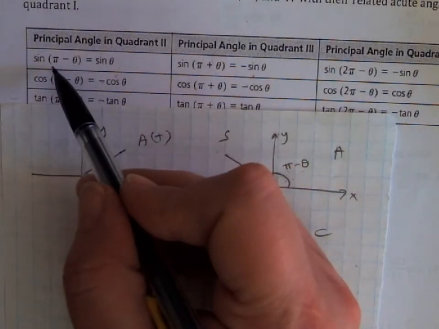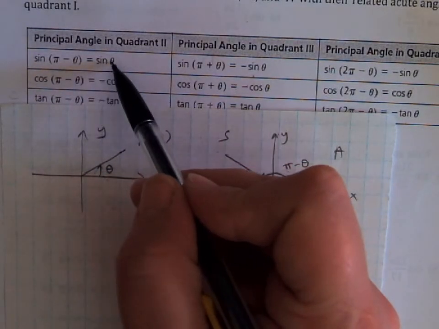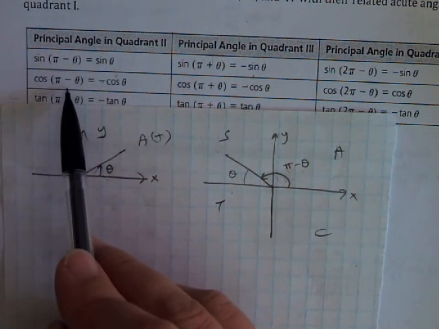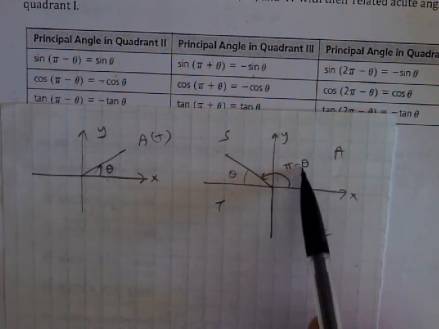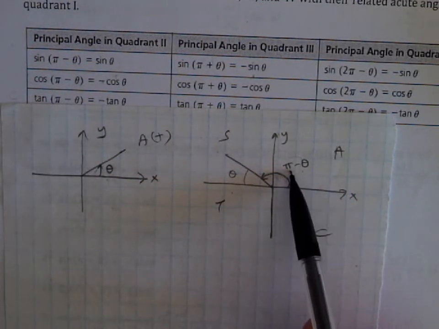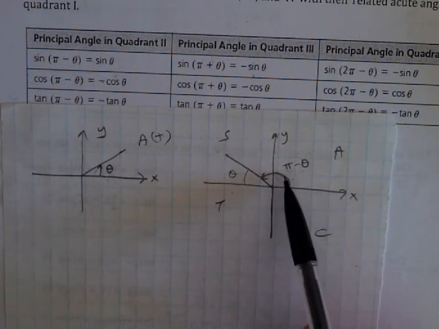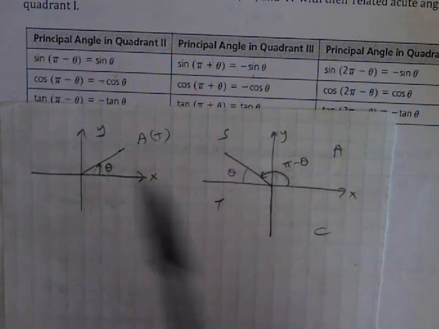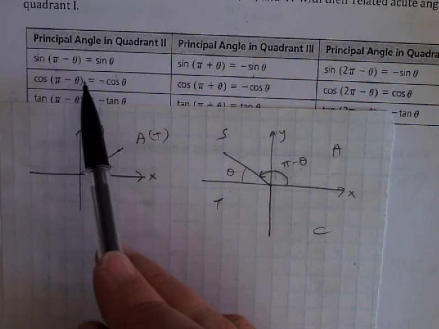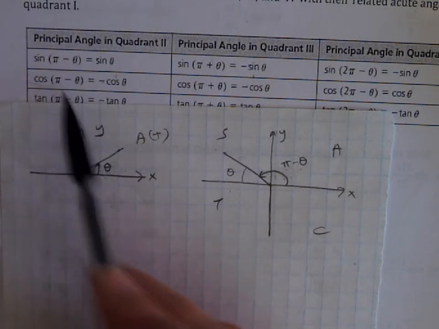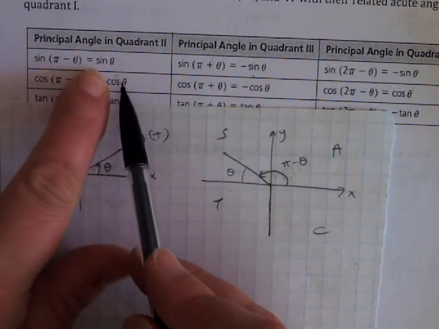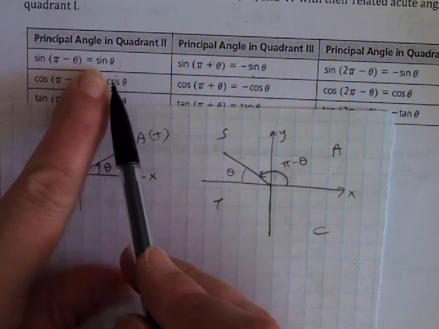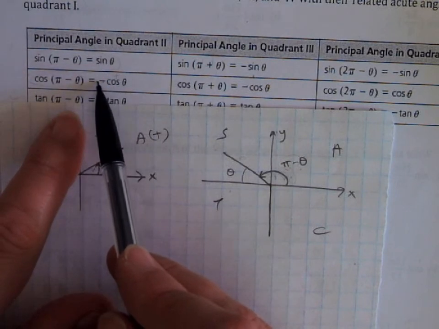So therefore sine pi minus theta equals sine theta. Okay, but if you look at the cosine of pi minus theta, cosine in the second quadrant is negative, so this is negative, cos theta is positive. To make them equal, remember, you multiply it by a negative sign.